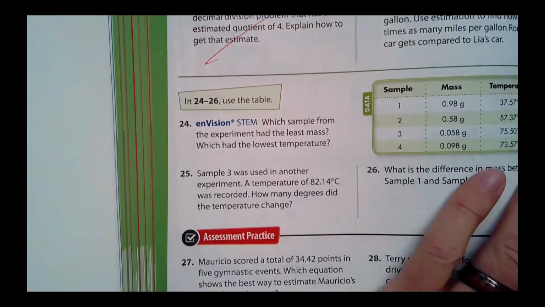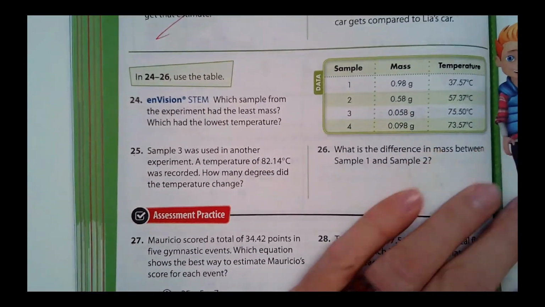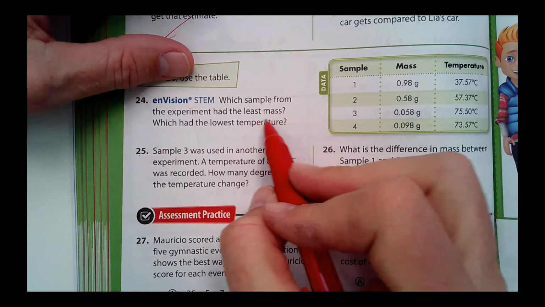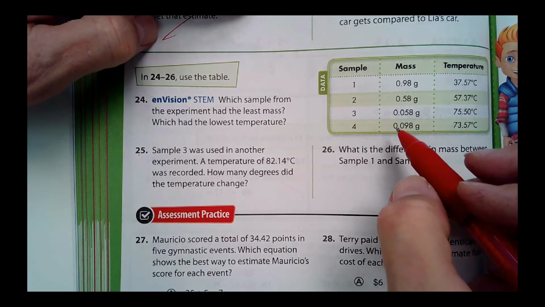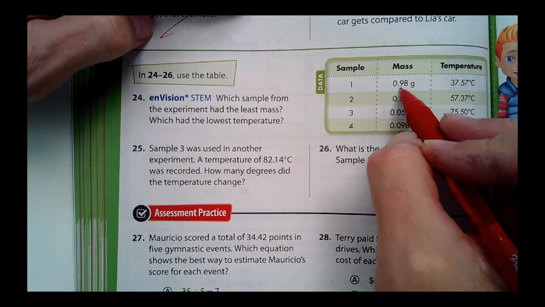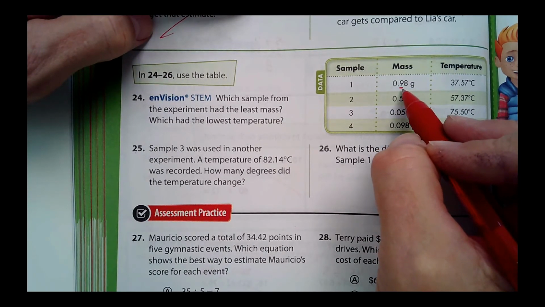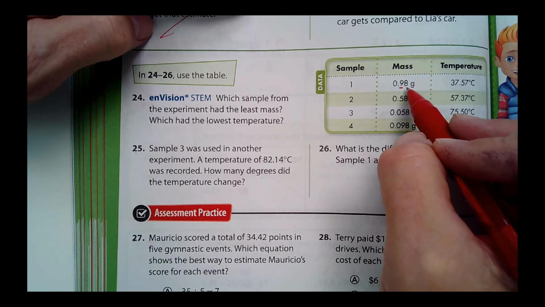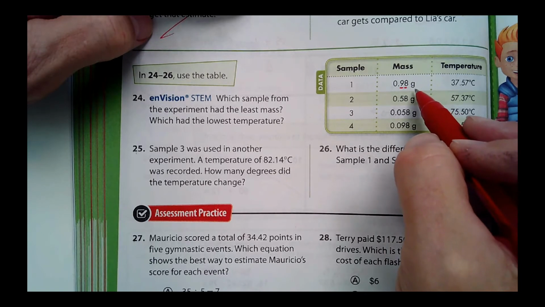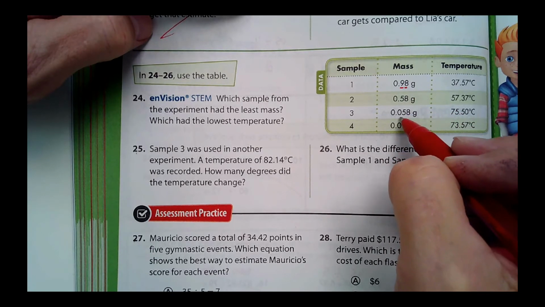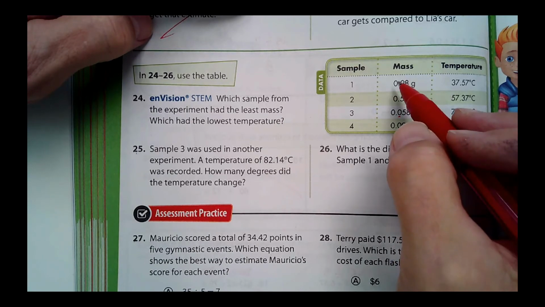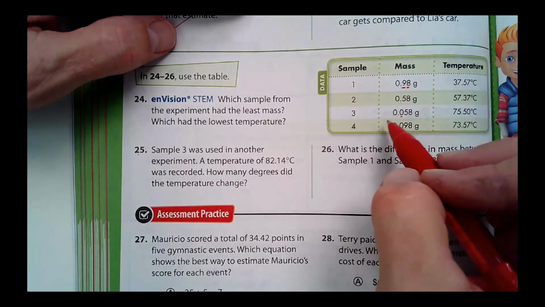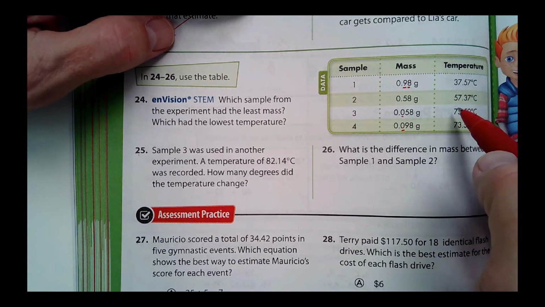24. So which sample from the experiment has the least mass? Well, here's the mass. All right, now remember, where is this 9 in the place when we're talking about to the right of the decimal? That's the tenths. What's the 8 right here? That's the hundredths. All right, so keep that in mind as you look at these, because here's a 0 in the tenths place and a 0 in the tenths place. And which one has the lowest temperature? Here's the temperatures. I'm going to let you answer those on your own.